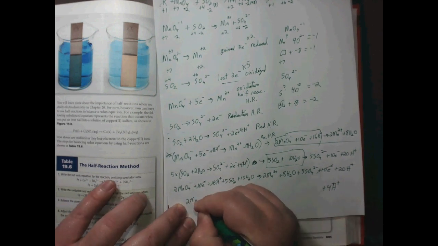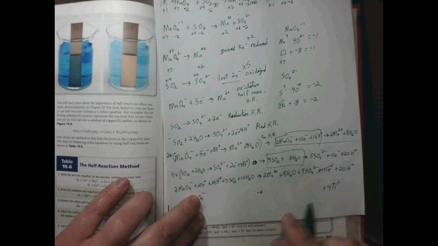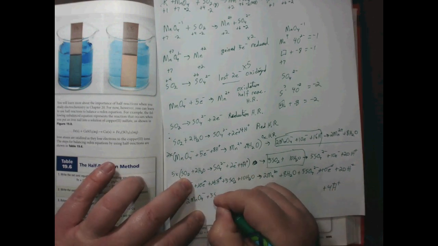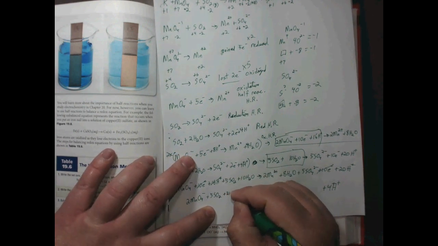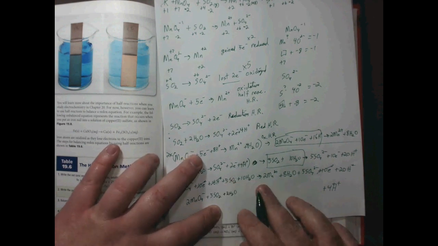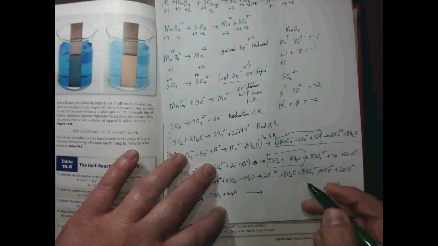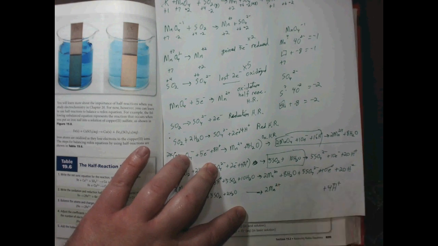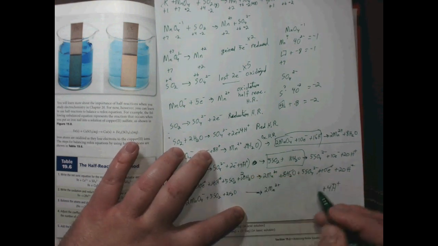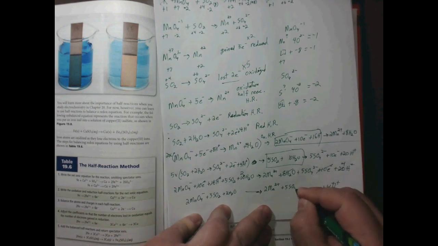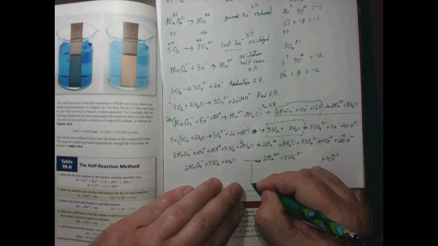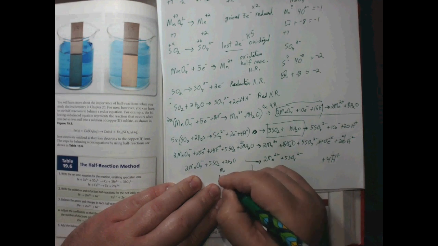Alright, 2 MnO4 minuses, we need those. 5 SO2s, those have to be there. 10 waters, 8 waters, a net of 2 waters on this side. Okay, that's the rest of this side. And then I have 2 Mn2 plus, and the 5 SO4 2 minuses. Okay. Is that balanced? Let's look.